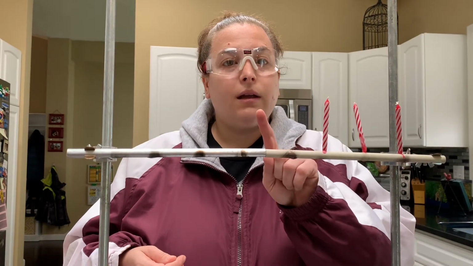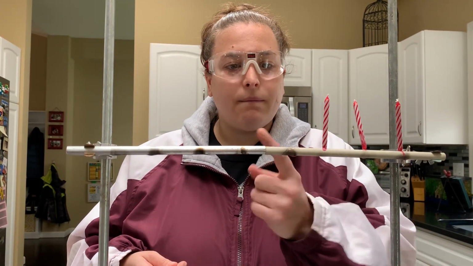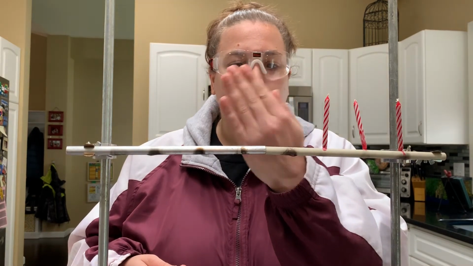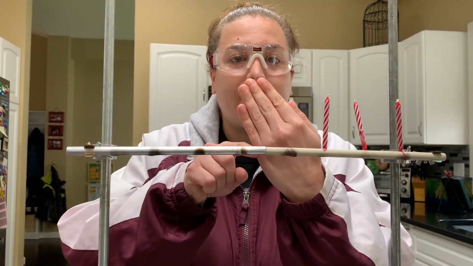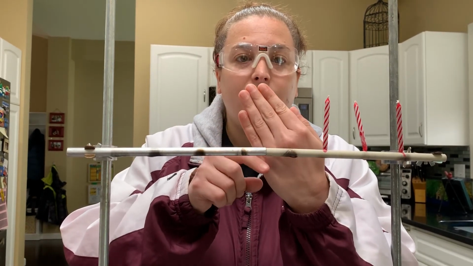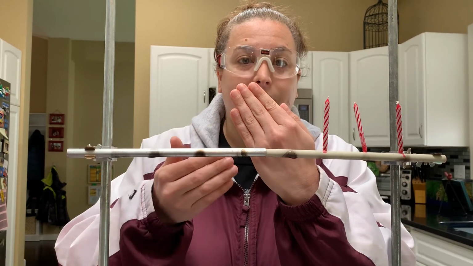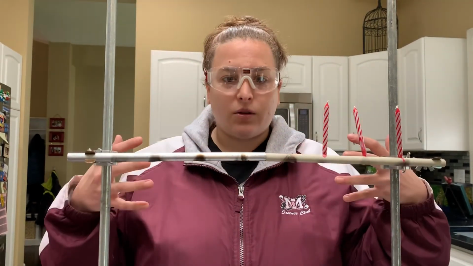It does hold the heat though, because I'm not going to touch it, but I'm going to put the back of my hand near it, that's proper safety. It is still very warm right where that flame was heating it up very closely, where it was getting red hot. I can still feel the heat radiating off because it absorbs the heat, but it doesn't transfer the heat.